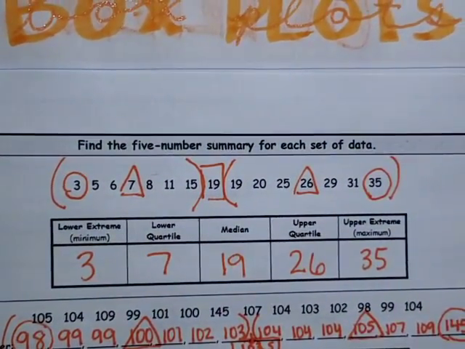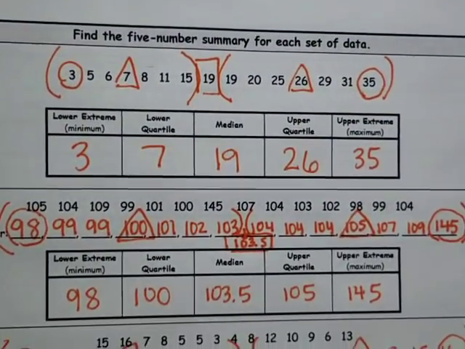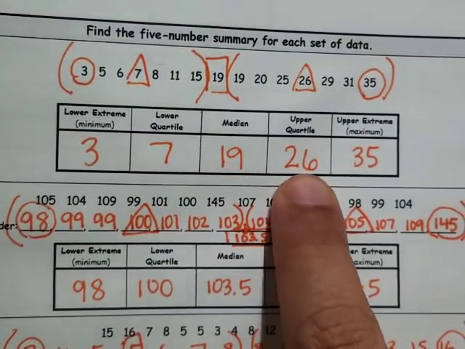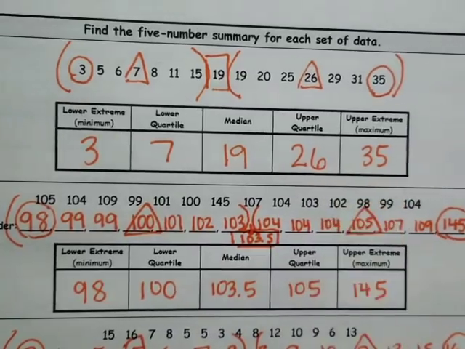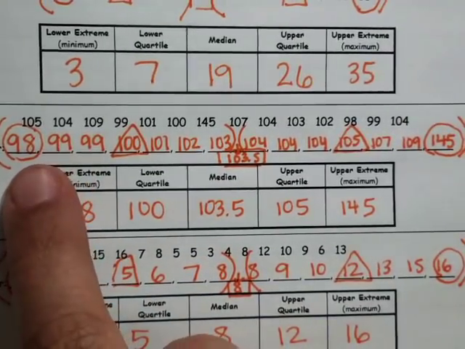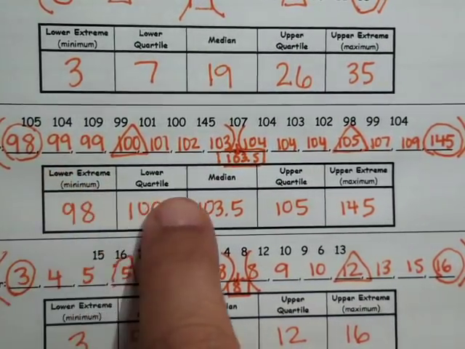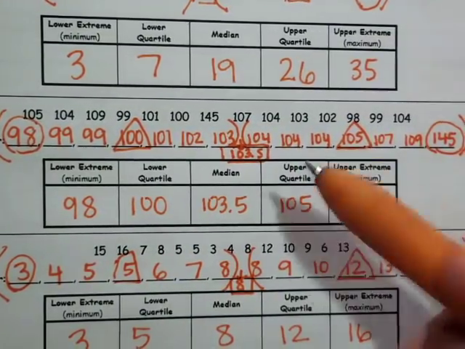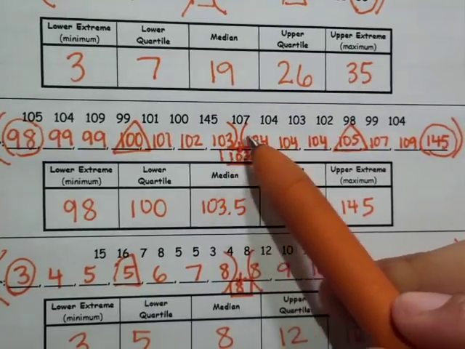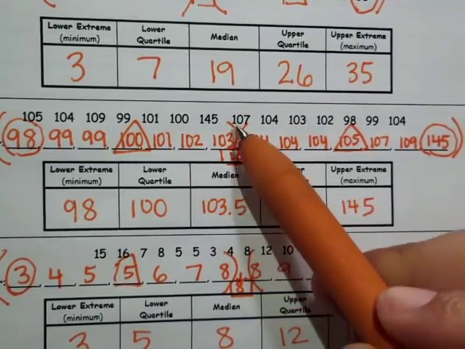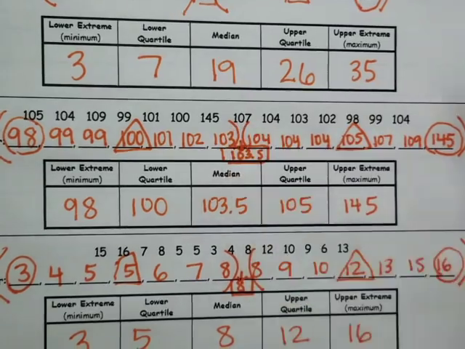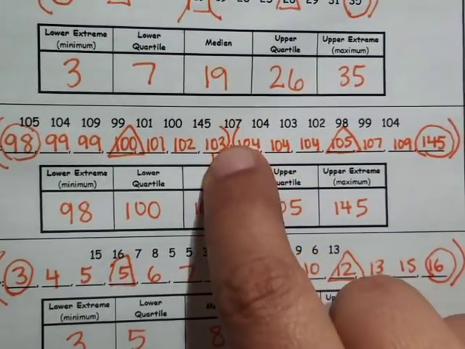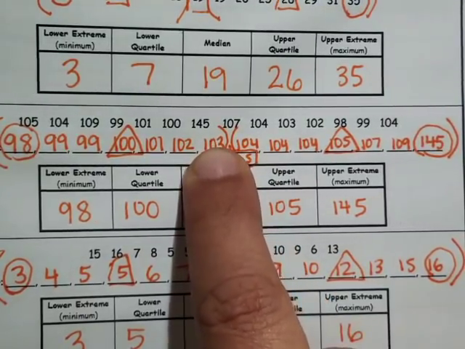All right, so here's the answer key to the right-hand side. So the minimum was 3, the lower quartile 7, the median 19, the upper quartile 26, and the maximum 35. For this one, 98 was the minimum, 100 was the lower quartile, and don't forget that when you found the median, which was between 103 and 104, it was 103.5, that to find the median of the lower half, you have to put a parenthesis around that 103 because the 103 is not the median.